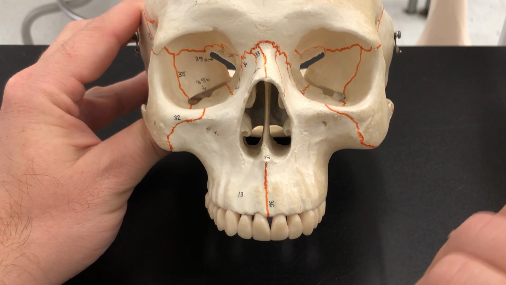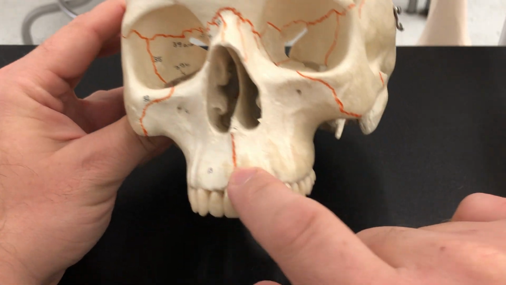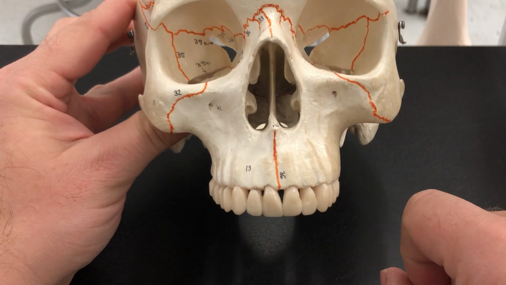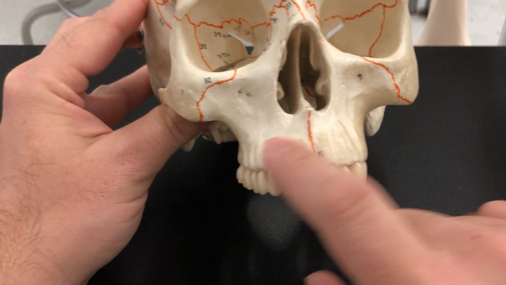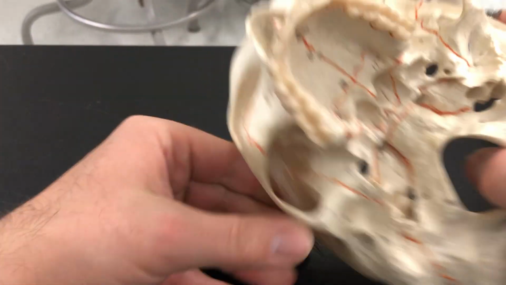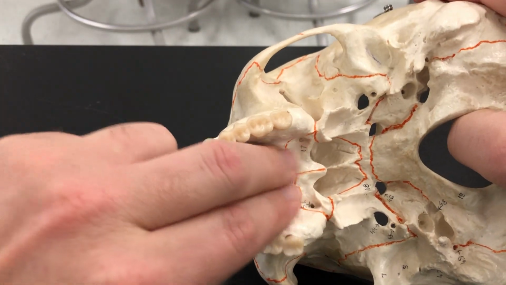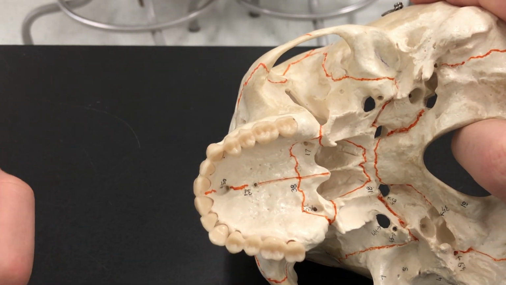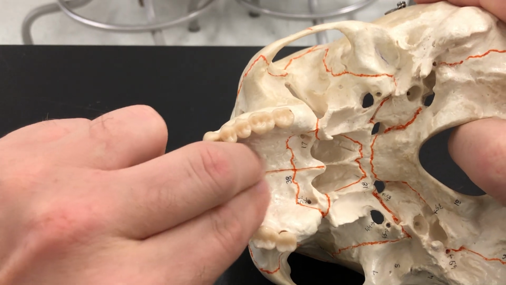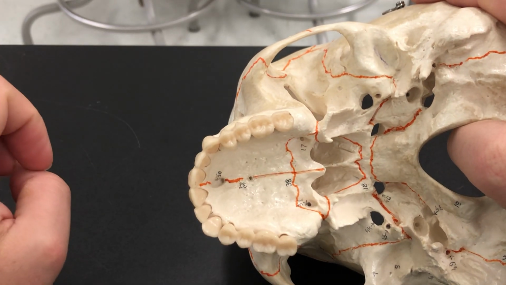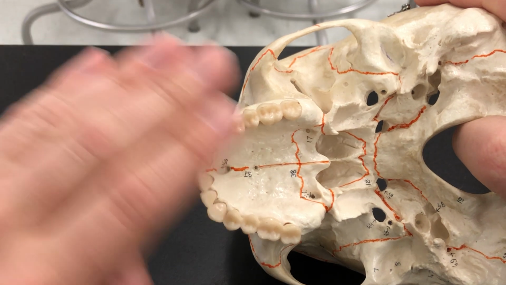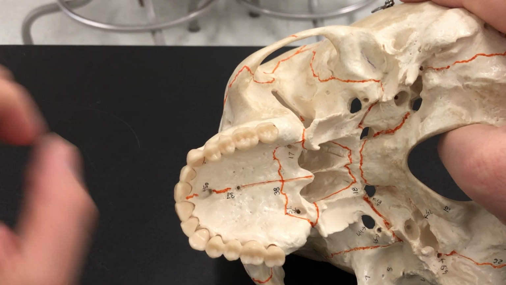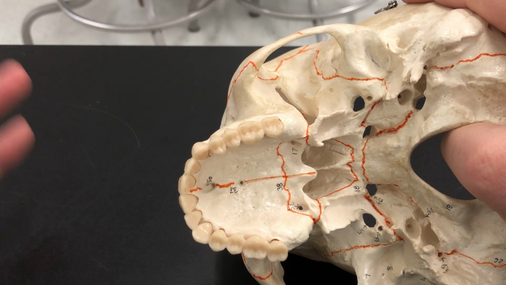The maxilla down here around the teeth has a bumpy area around the gum line called an alveolar margin, and that's basically where the teeth sockets are. The maxilla, if we look under here, also makes up a major portion of the hard palate. This area is called the palatine process of the maxilla. Right behind it, we see another bone. That is the palatine bone. So we have palatine process of the maxilla, which is everything between the teeth. And then at the very back of the hard palate, we have the palatine bone proper.